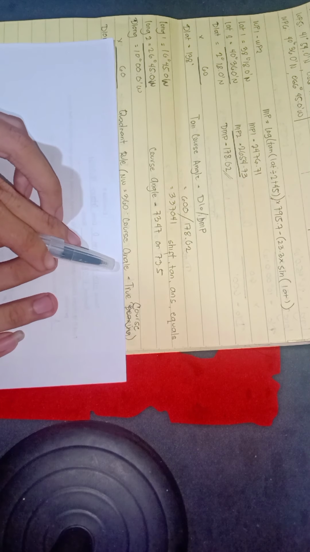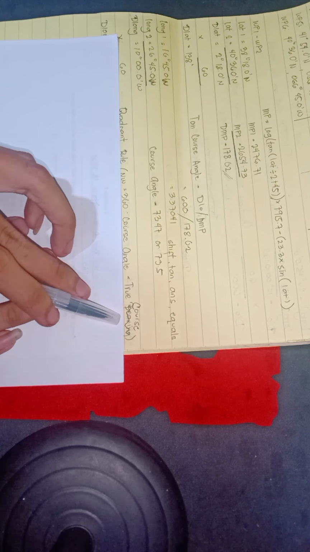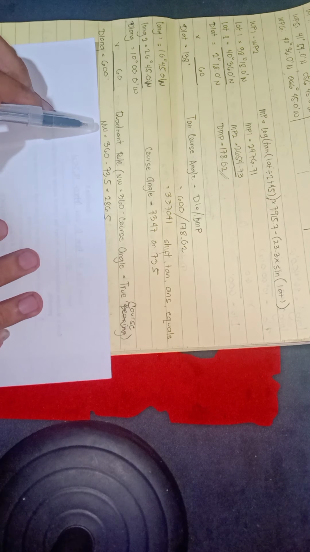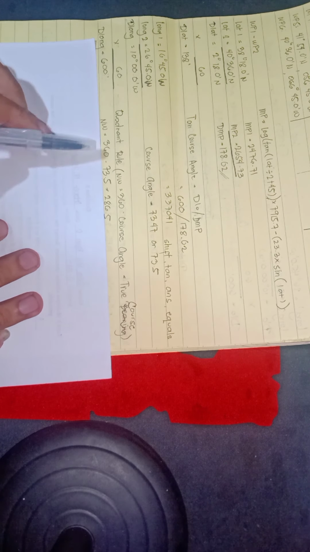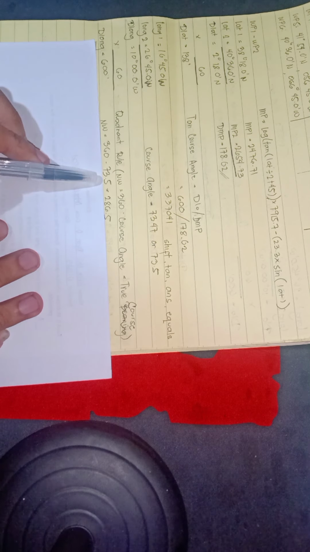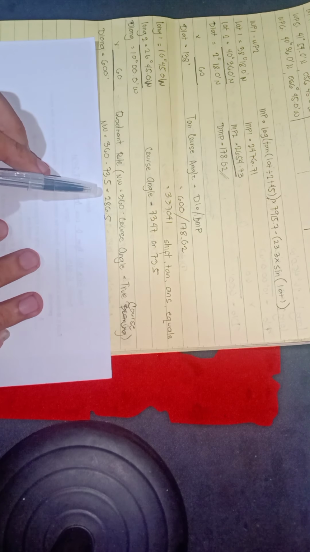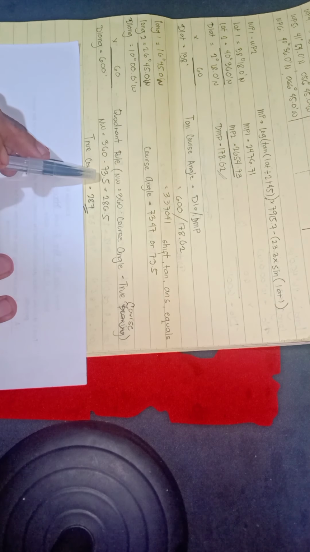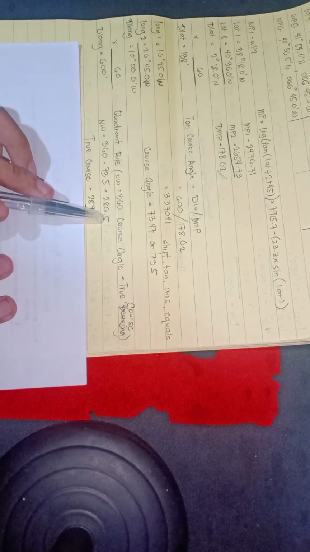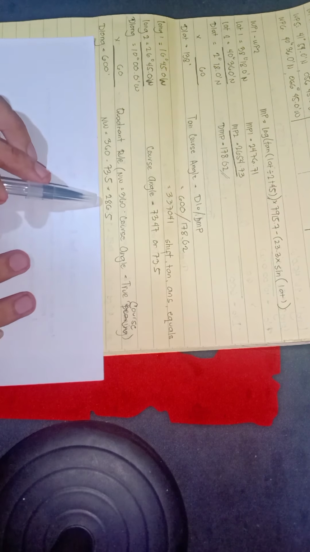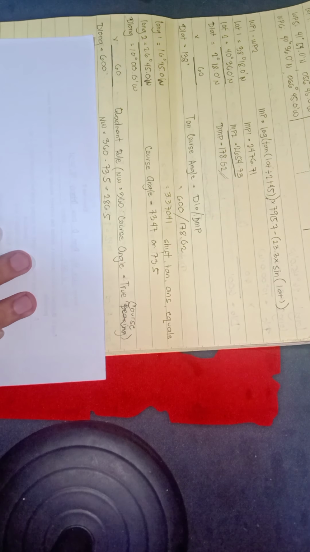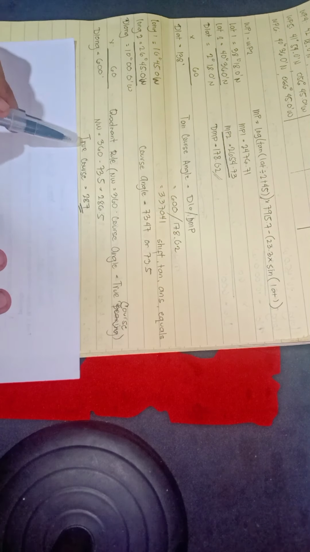Substituting, 360 minus 73.5, the true course is 286.5. If we round off this answer, the final answer is 287.